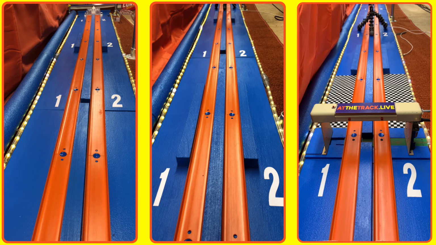Sometimes there's days when cars do better out of a particular lane, but in this case, these cars are nowhere near the same level in terms of their speed and their ability to complete the course. So, the Deora will be in lane number 1, the Lotus in lane number 2, and this is race number 2. If the Lotus takes it, Lotus moves on. If the Deora takes it, we will have a third race. So here we go.